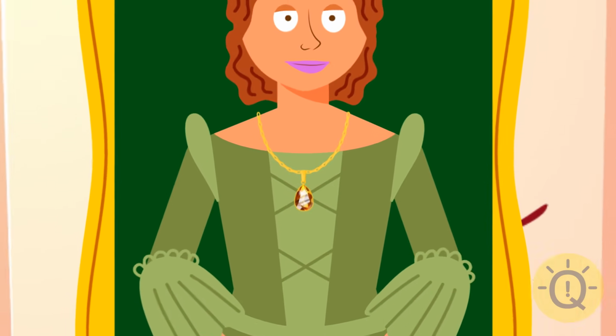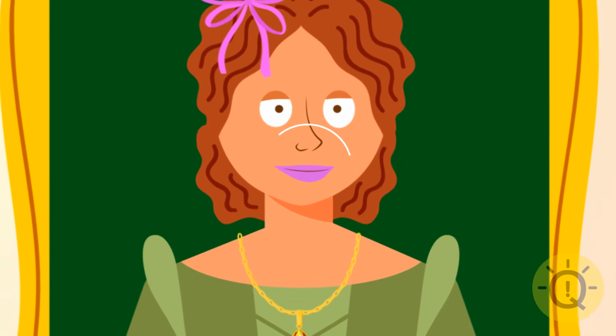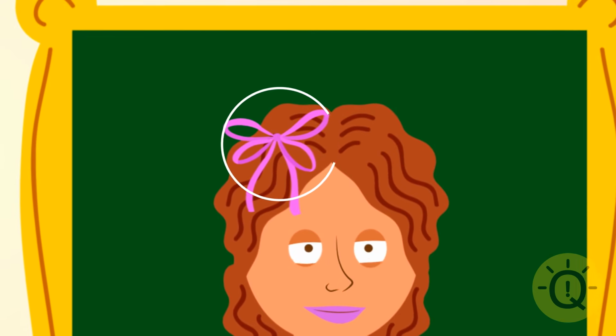The pendant on the lady's neck, her lipstick color, and the ribbon on her hair are different from the original painting.